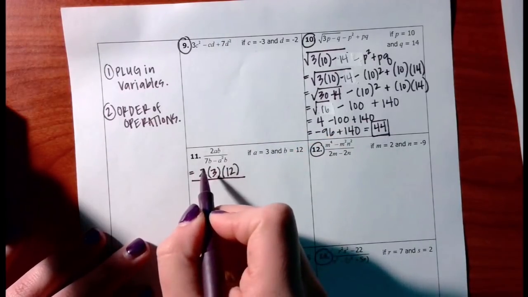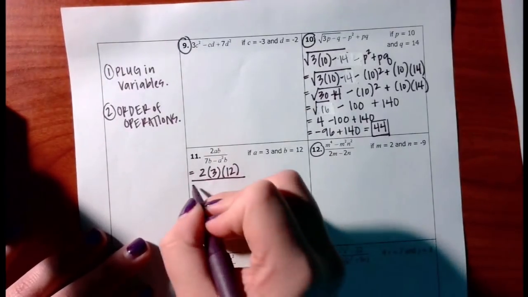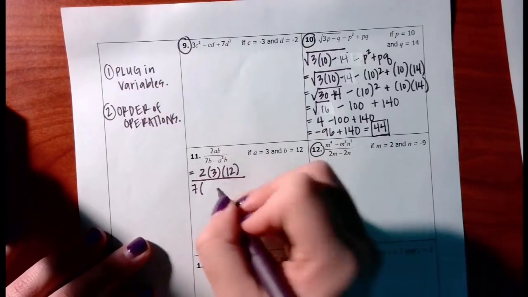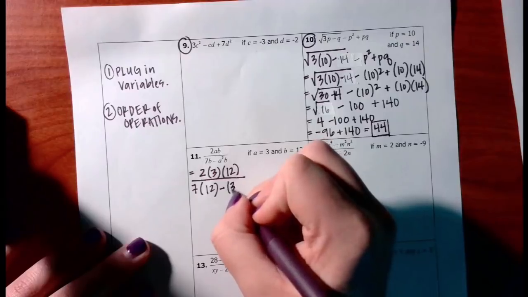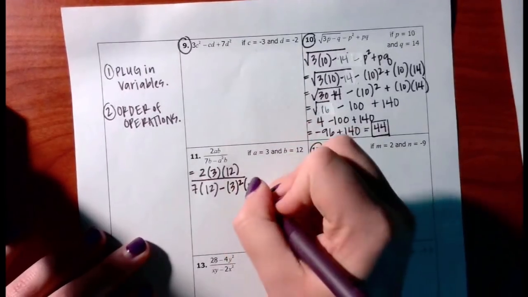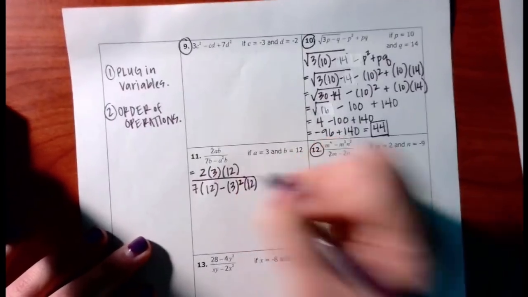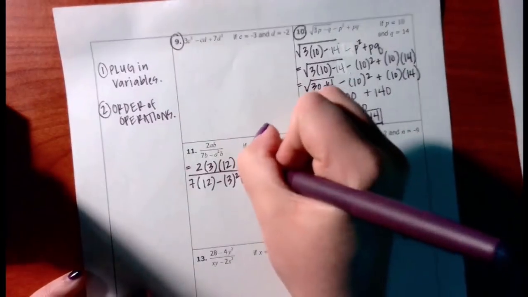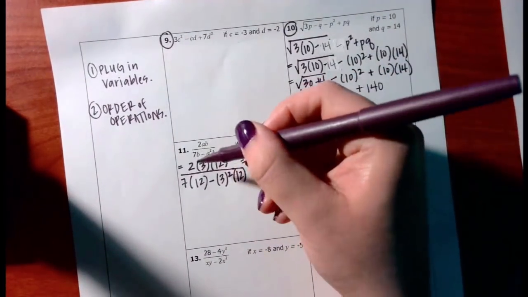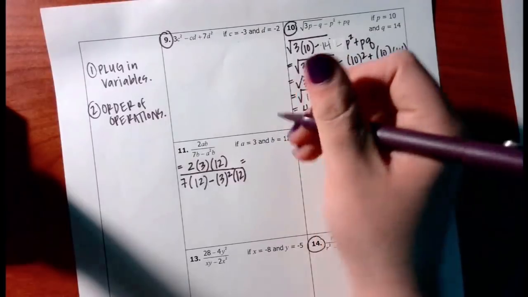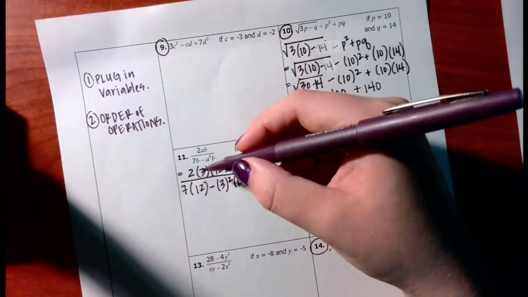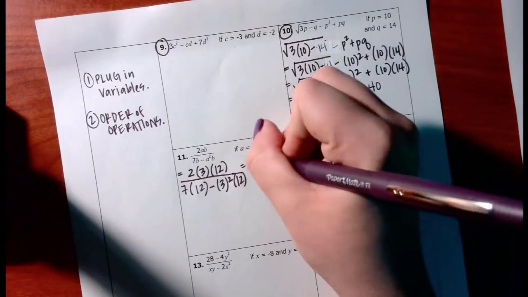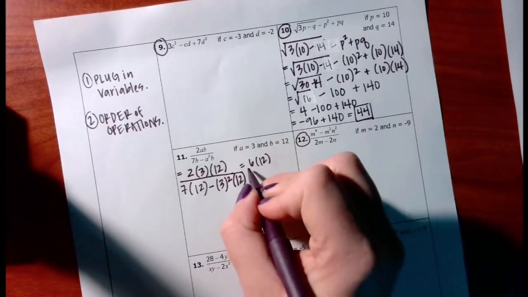All over 7 times b, which is 12, minus a squared, which is 3, so 3 squared, times b, which is 12. Not too bad. So now I'm going to simplify each. Remember, order of operations in the numerator, order of operations in the denominator. So 2 times 3 is 6, so 6 times 12 up top.